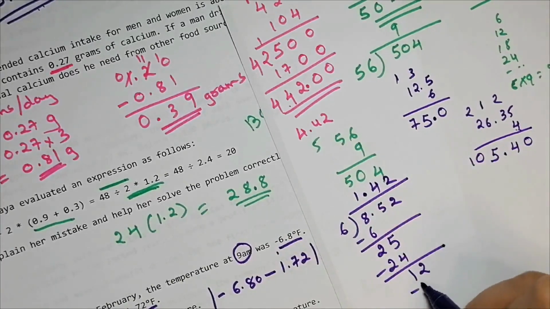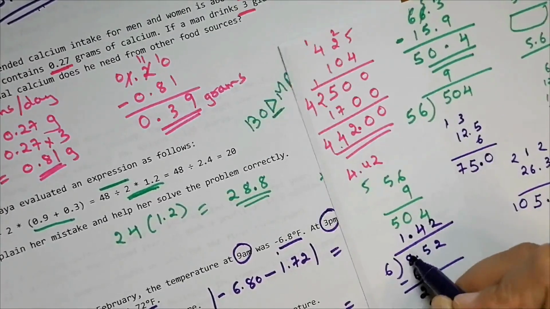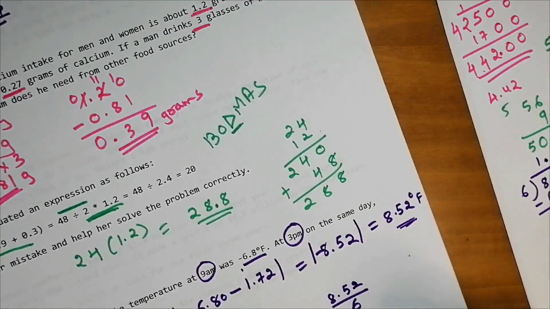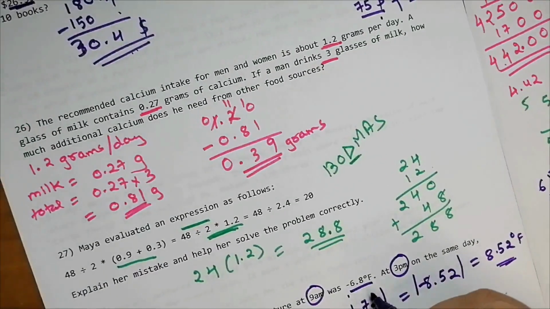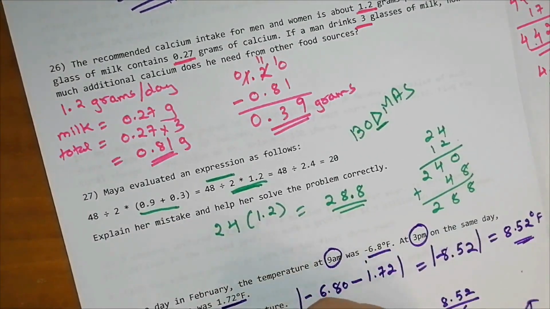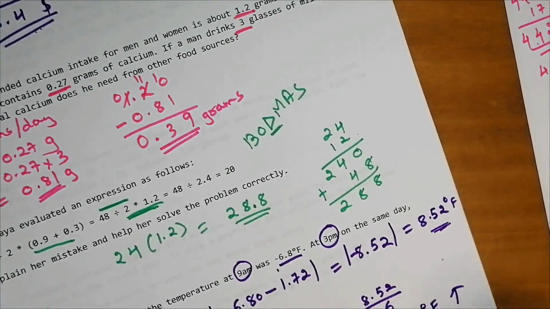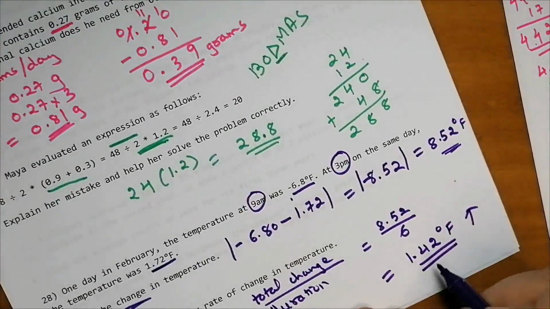This is 2, 12, 0, right? So this is 1.42. So the hourly change is 1.42 degrees Fahrenheit. It's increasing each hour, right? Because we're going from minus to plus, okay? So it's increasing. This is the increase per hour, 1.42 degrees.